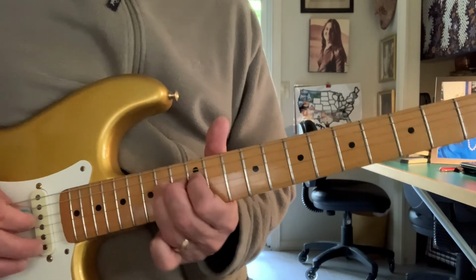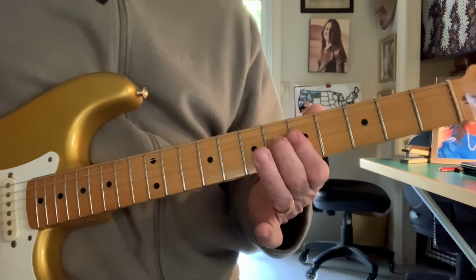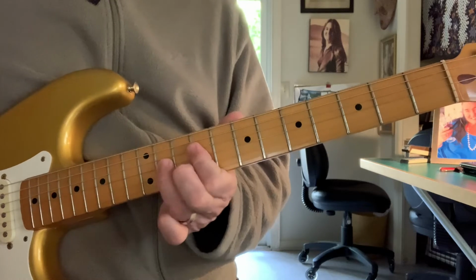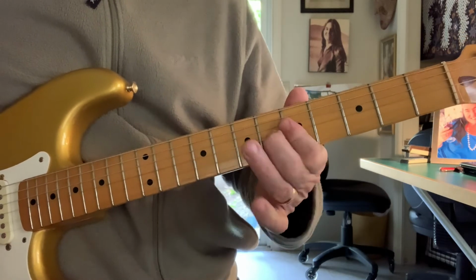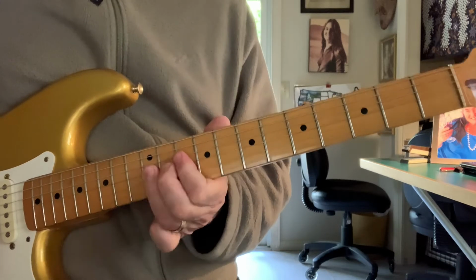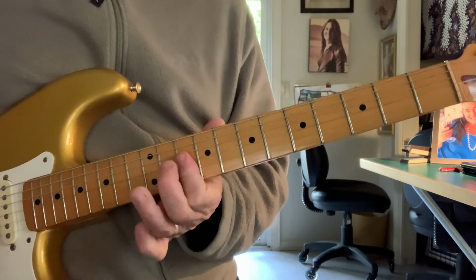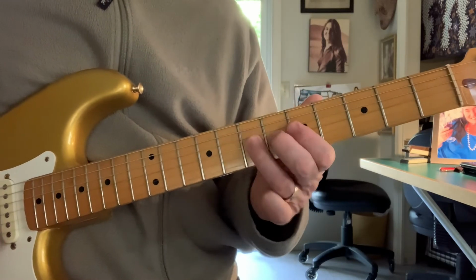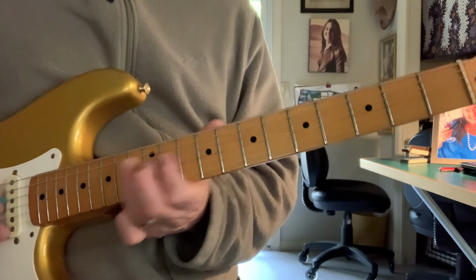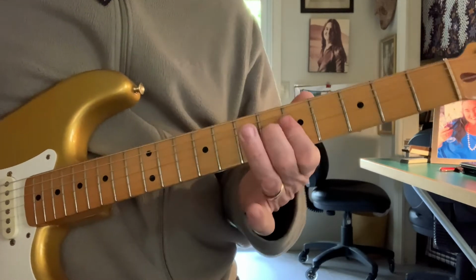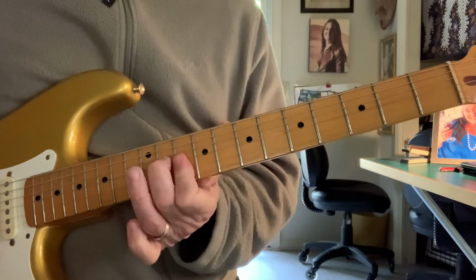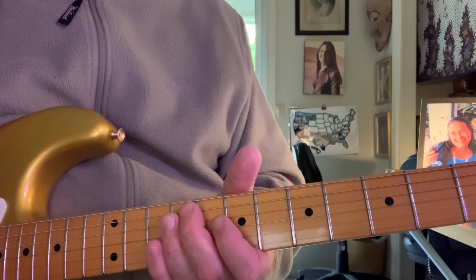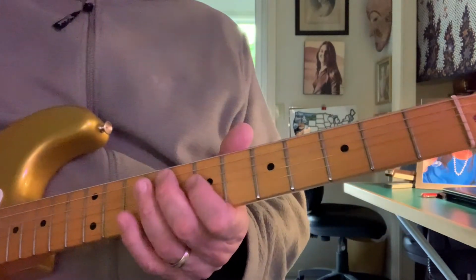The 5, and then something a bit more with a swing feel, you can use the chromatic. Sounds like this.